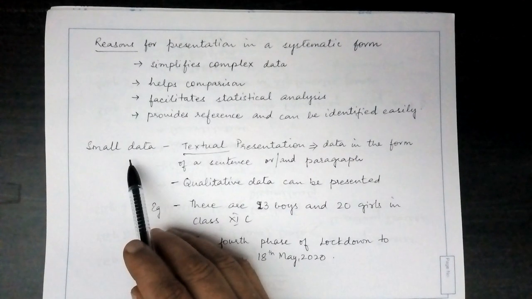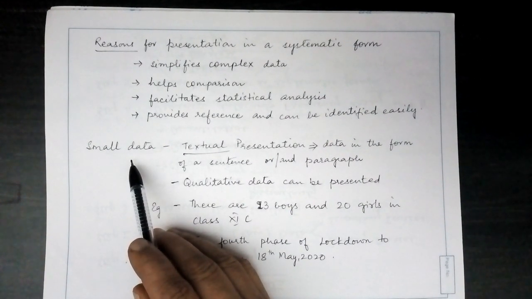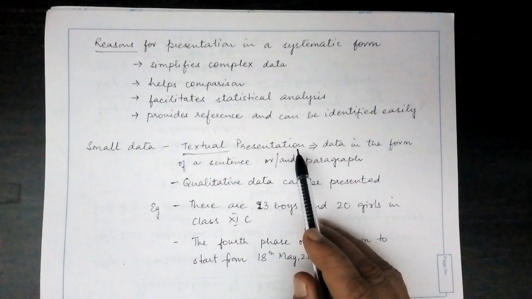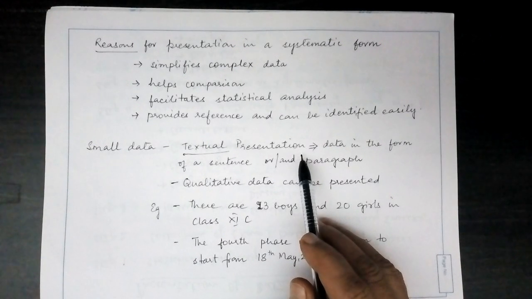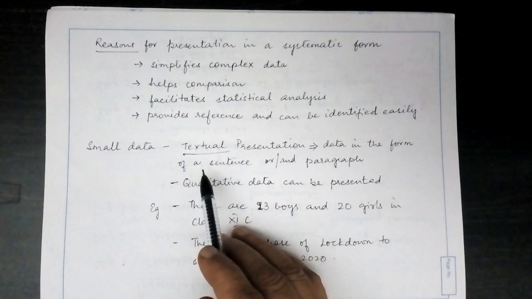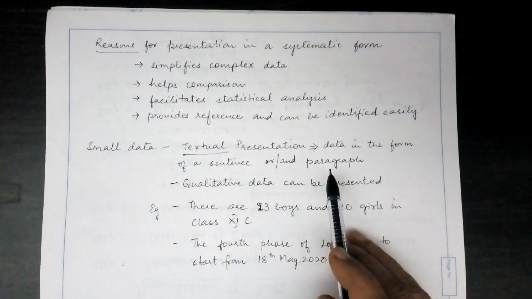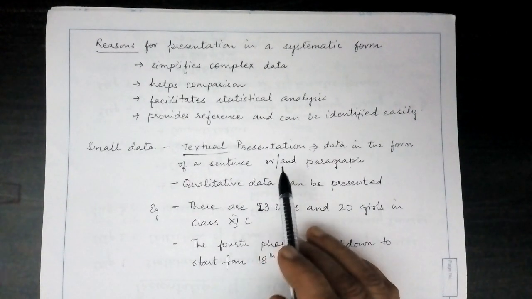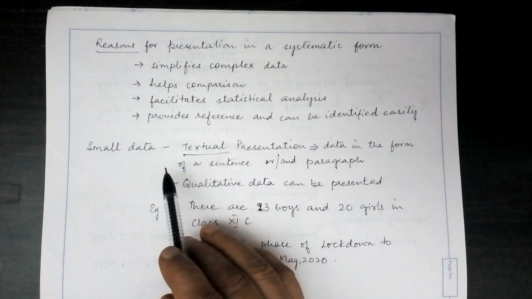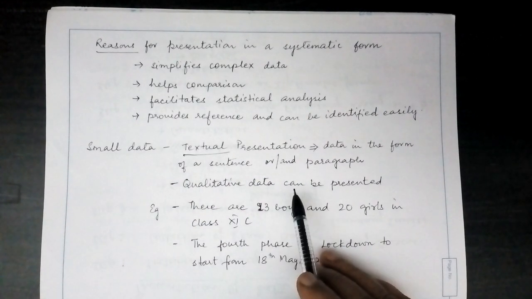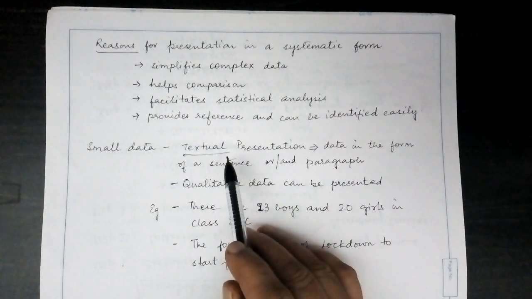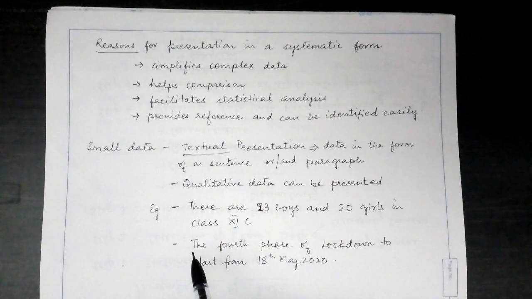Now, when the data is very small, we can present it in the form of a small text called Textual Presentation, which is the data in the form of a sentence or a paragraph. What type of data can be presented in the textual form? The data that is small and that is qualitative in nature can be presented in the textual form. Let us look into examples.